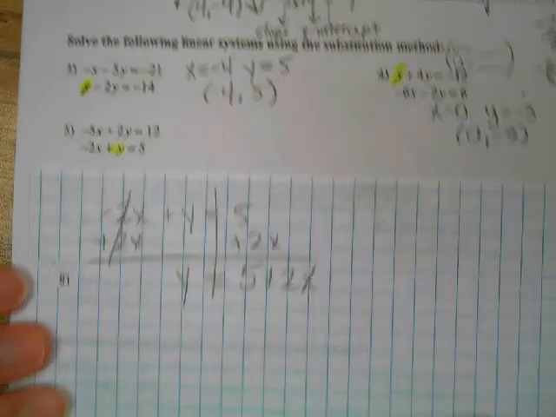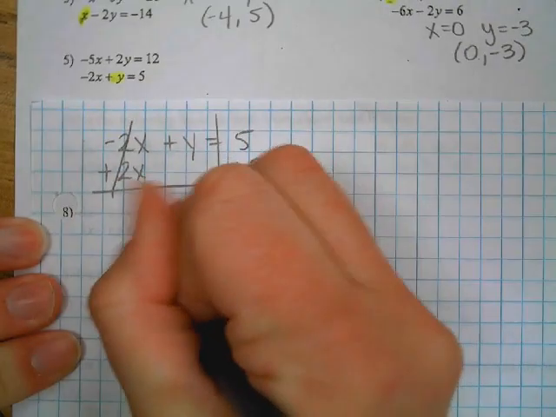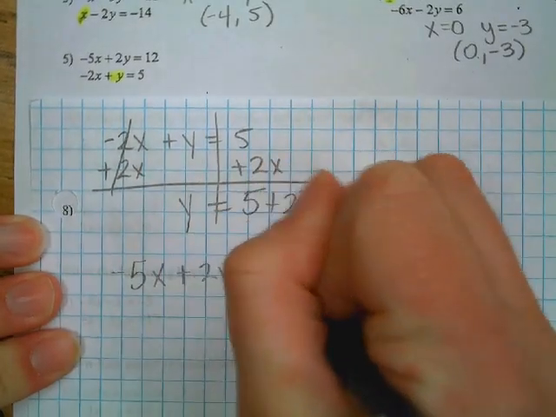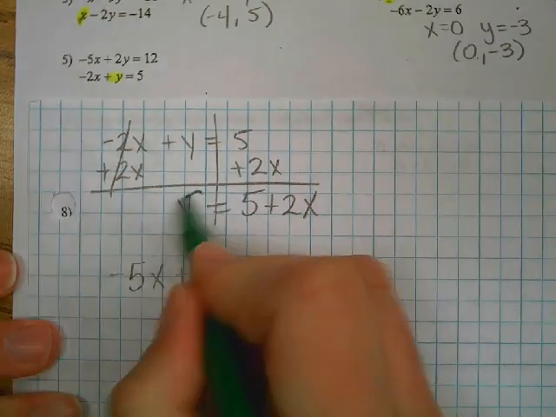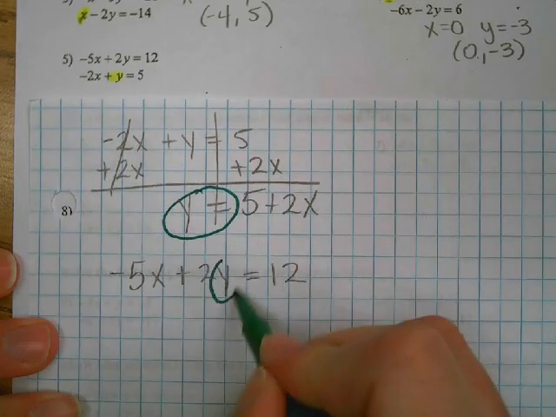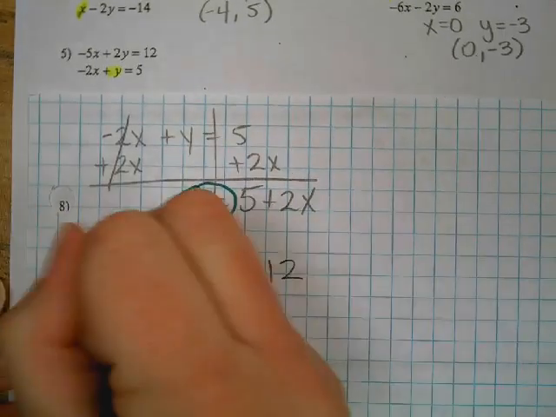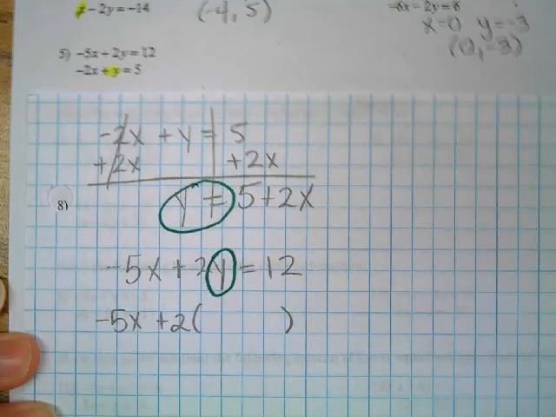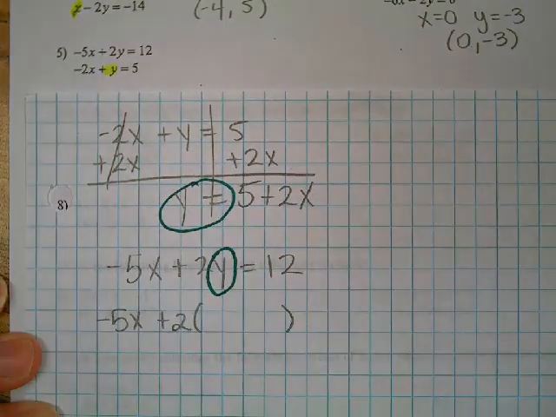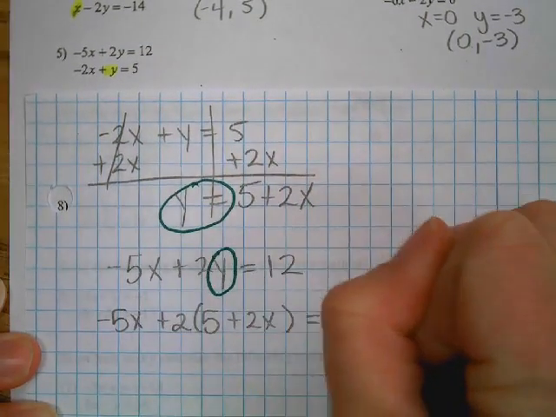And since I didn't use that first equation, I'm going to write it, negative 5x plus 2y equals 12. And I'm going to make my substitution step. Since I know what y equals, I'm going to substitute in for y. So I have negative 5x plus 2, and instead of y, I'm going to write 5 plus 2x. And this equals 12.